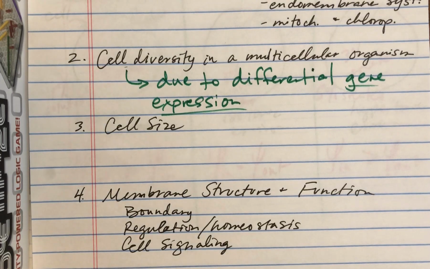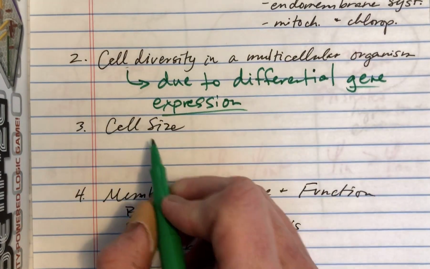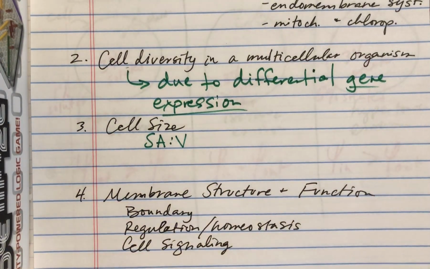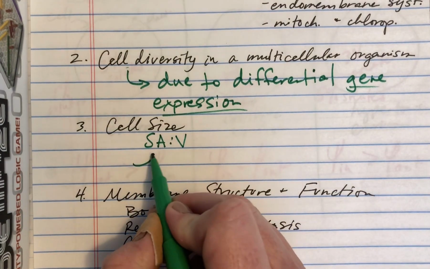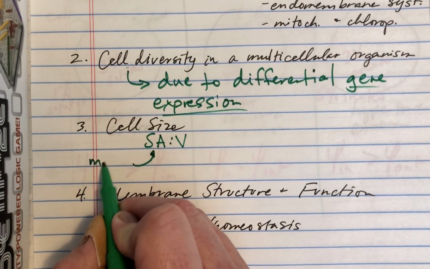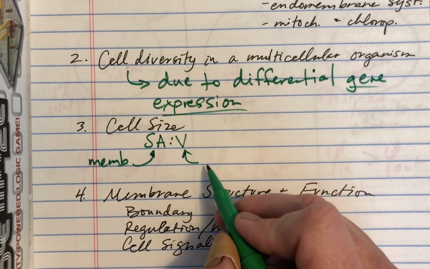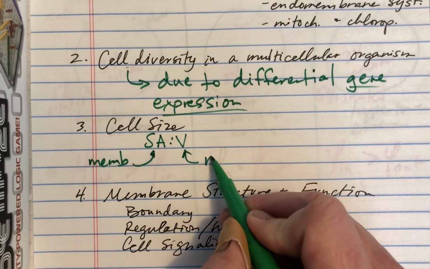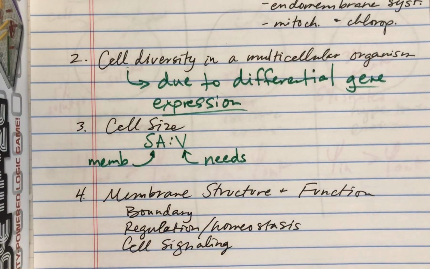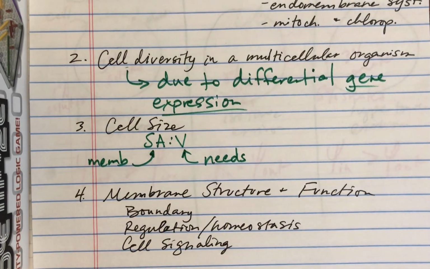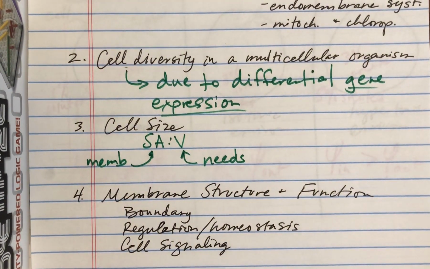All right, last topic, then we take a break. Cell size. When we look at cell size, we calculate a ratio. It's the surface area, which represents the membrane or the amount of membrane, compared to, in this ratio, the volume, which represents the cell's needs. And as a cell grows, this number goes down. Okay, don't forget this. As a cell grows, surface area to volume ratio goes down.